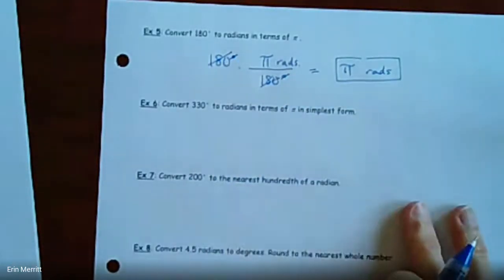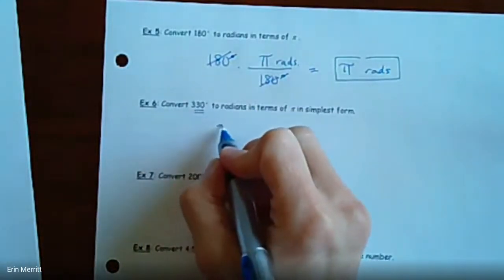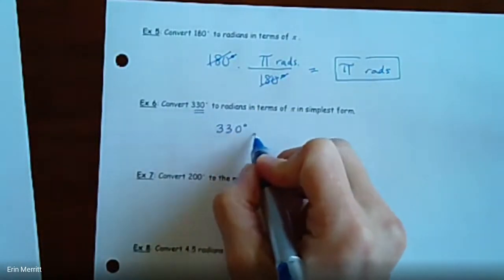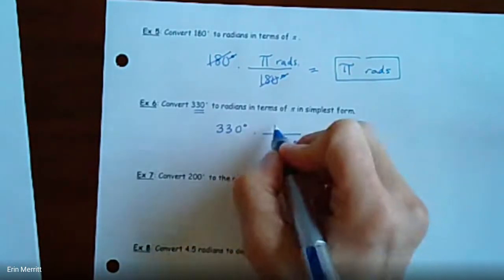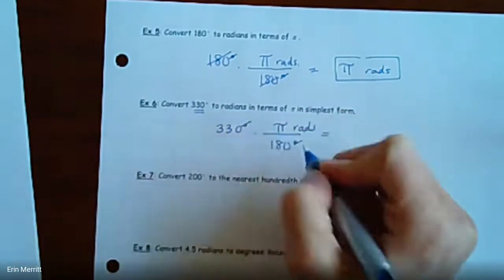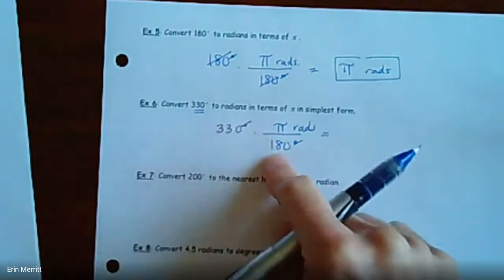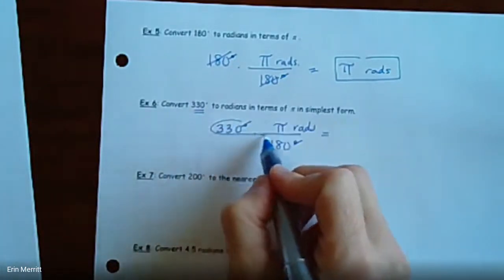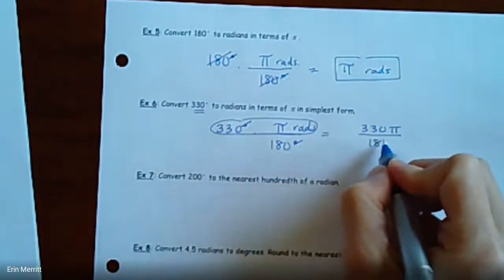Now, if you end up with one that's a little bit messier than that, so like let's say 330 degrees, same thing. I want degrees to cancel. So 180 degrees goes in the bottom. Pi radians goes in the top. All right, degrees and degrees cancel. It might not be obvious what cancels here. So what I want you to do, multiply the numerator together. So I would get 330 pi, and then the denominator over 180.